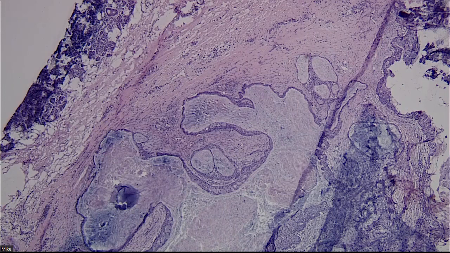Okay, like a mucocele. Would you expect a mucocele to have complex branching like multiple cysts, or more like mostly just a single large cyst? Mostly more like. Okay, and arguably there's some smaller daughter cysts, so, okay.